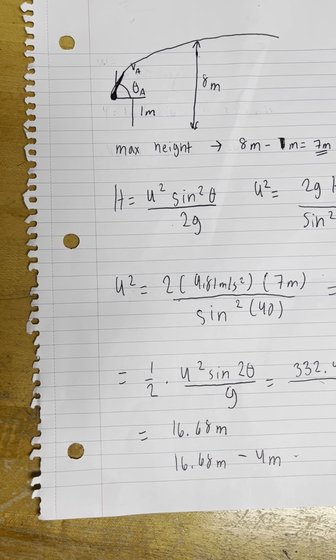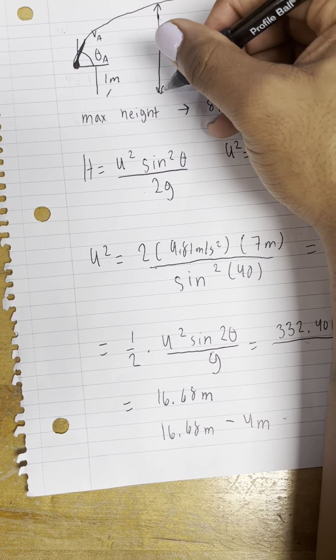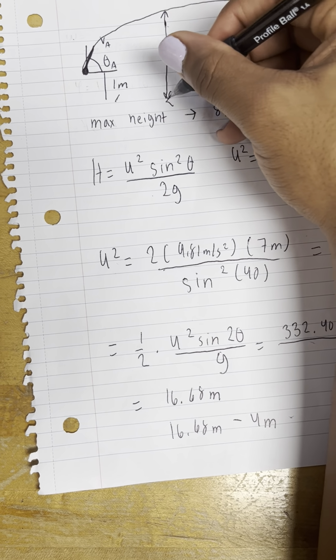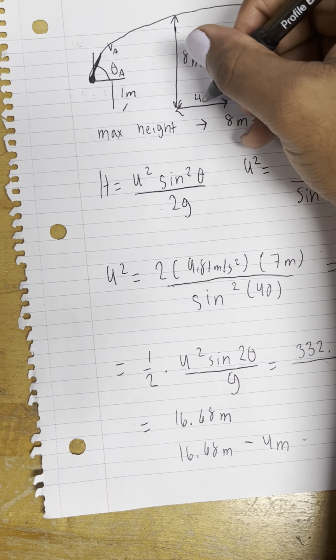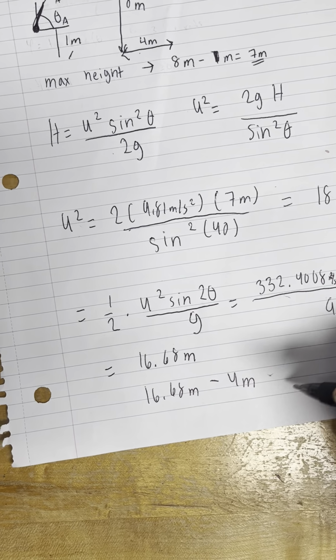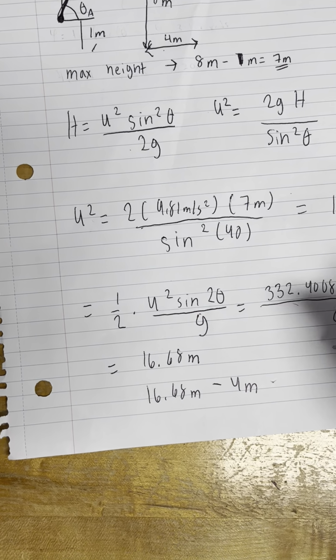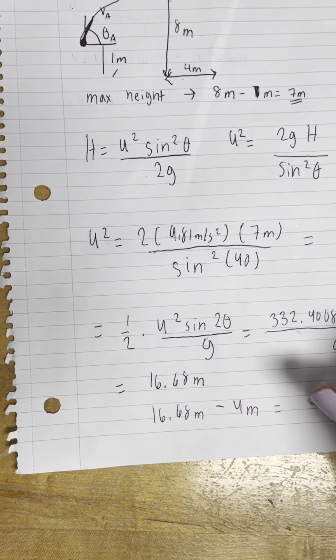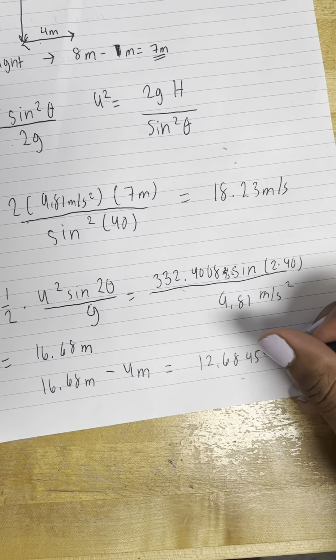This 4 meters is coming from the x direction distance, which is right here, from the edge of the house to the middle of the house, 4 meters. And this is where this number is coming from. So after this, you're left with this answer, which is 12.6845 meters.